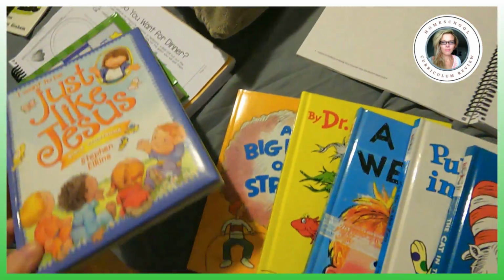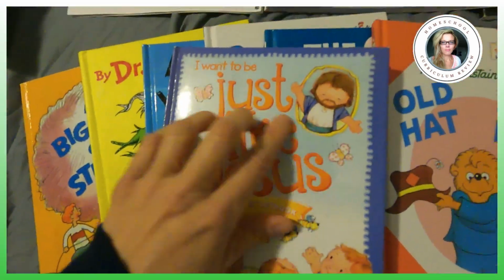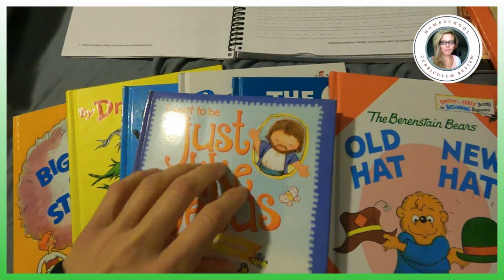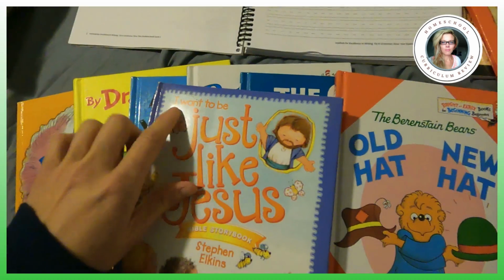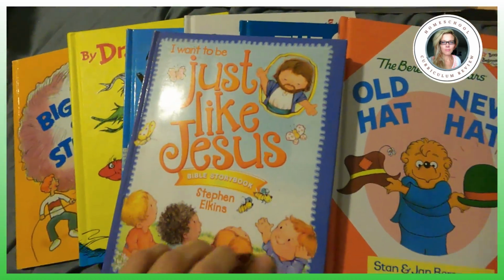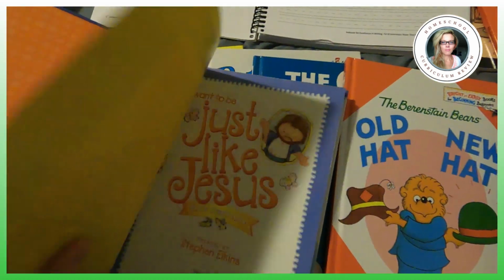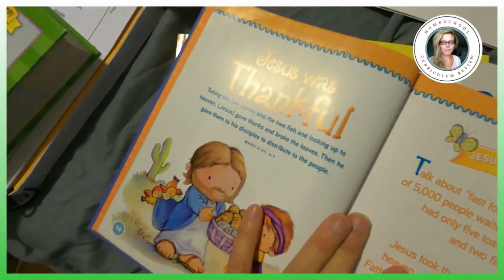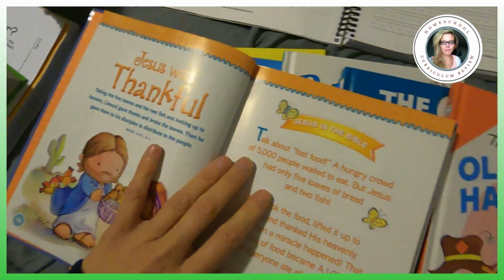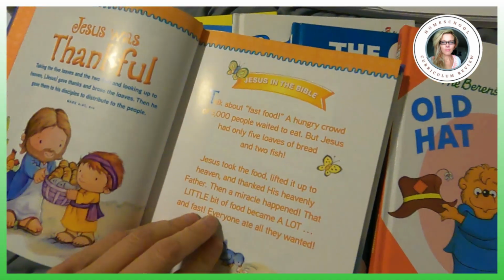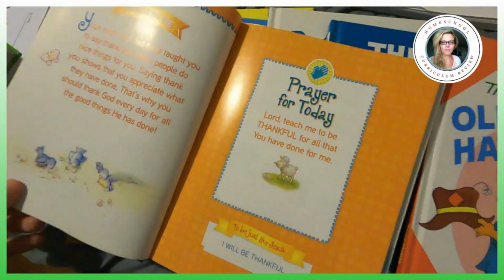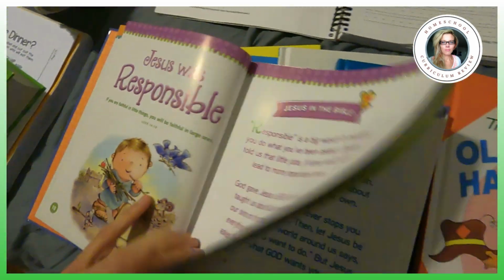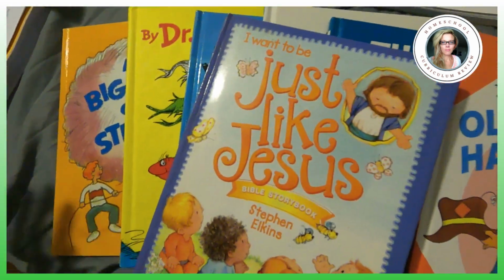So here's a couple of books. This is the book right now that we're going through, but I've also shown you a few different types, and even into a curriculum before. This is I Want to Be Just Like Jesus. So take a look at this. This is all we do. Jesus was thankful, and then it explains where it was in the Bible that demonstrates that. And then we talk about fast food, and then Jesus and me, and then we do the prayer for today. Jesus was responsible, so it's trying to be just like Jesus.